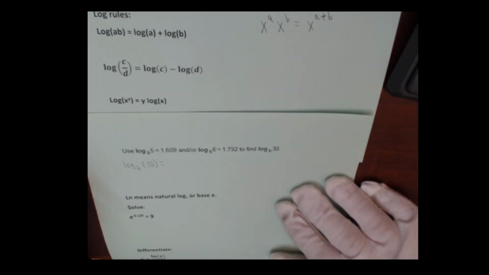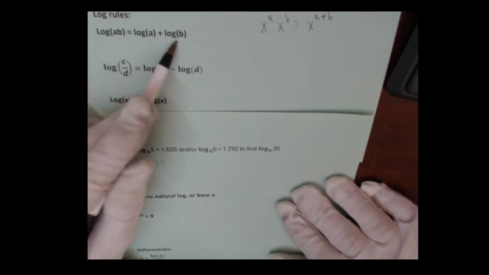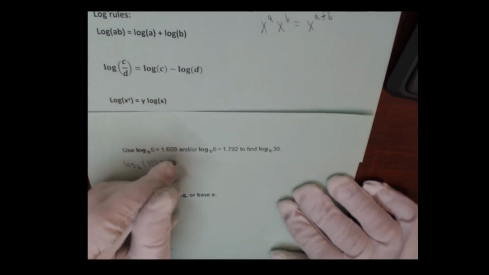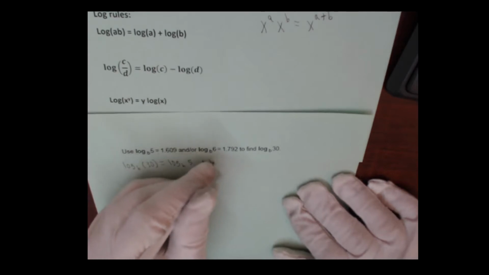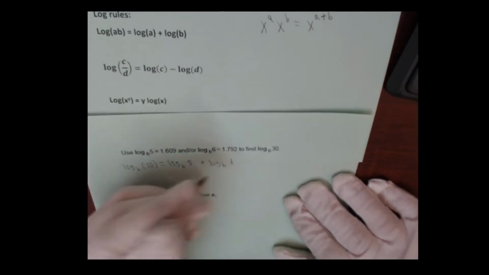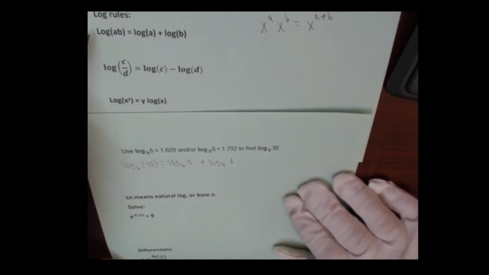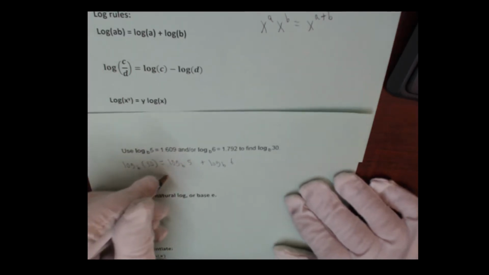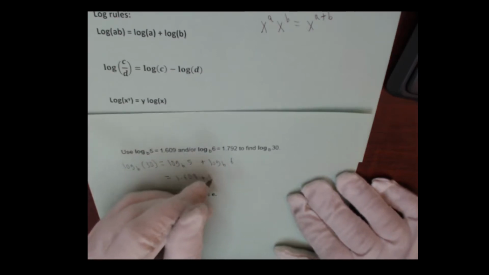All right, I'm going to answer the question. Hopefully you got it in 3, 2, 1. We'll use the first log rule right here. Log base b of 30 we could break up into 5 and 6. So this would be the same as log base b of 5 plus log base b of 6. And that's because 5 times 6 is 30, and so you can see how it just uses this rule right here. So that means we already know these two numbers, so this is just 1.609 plus 1.792.